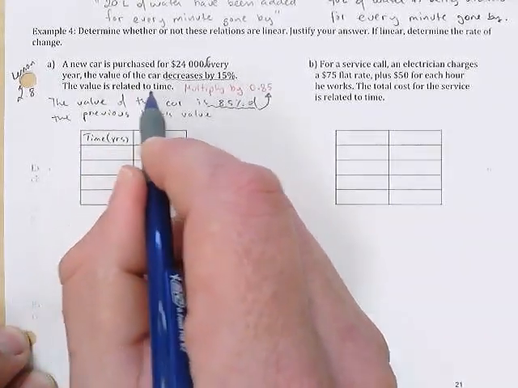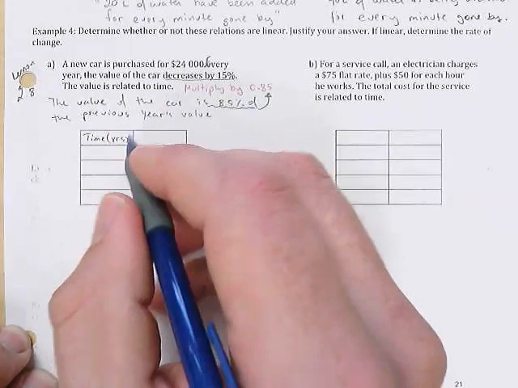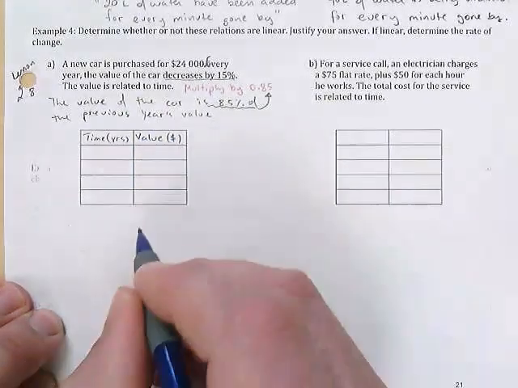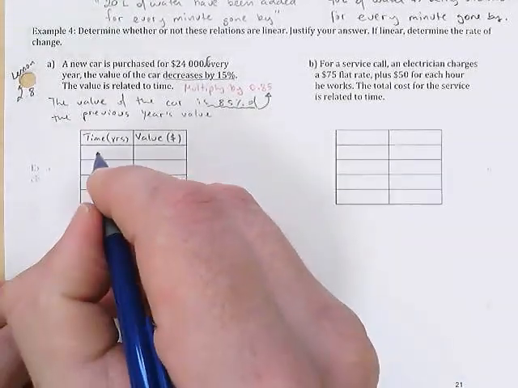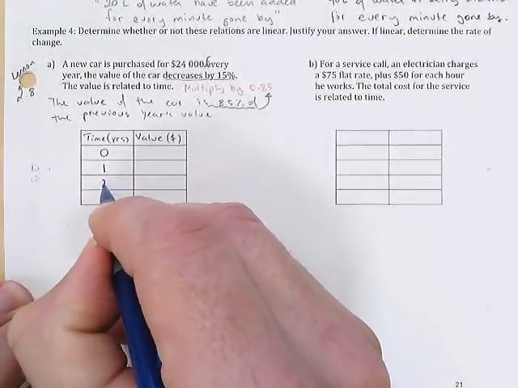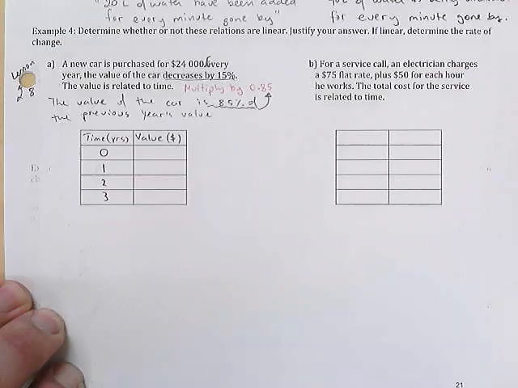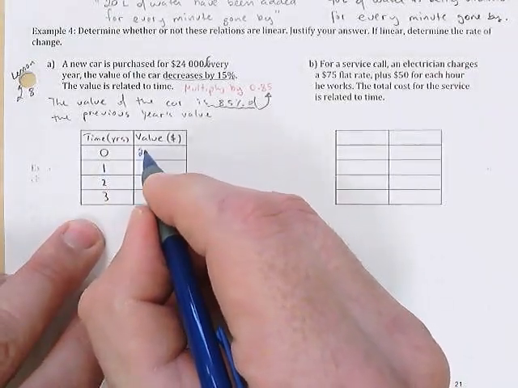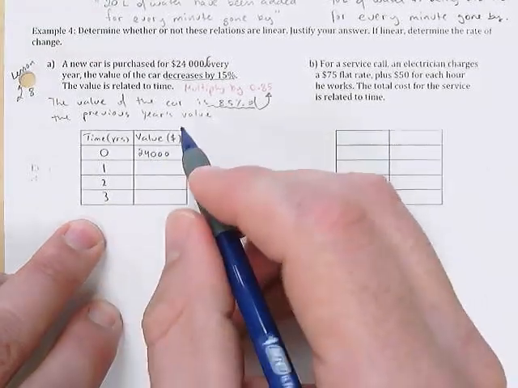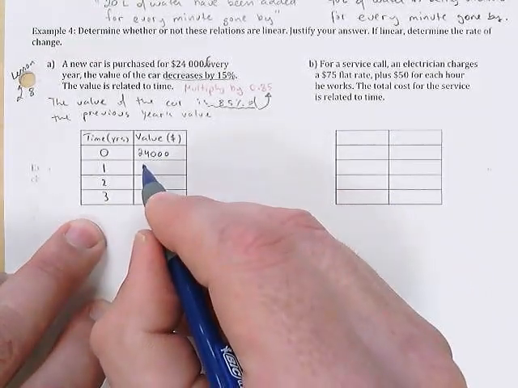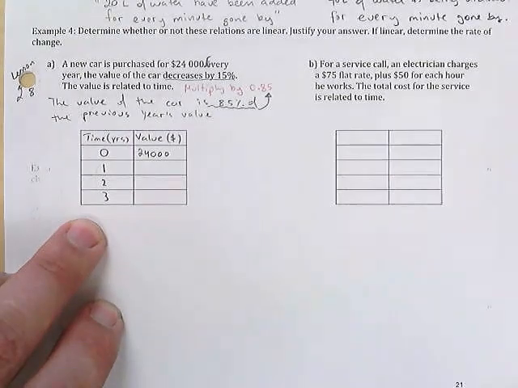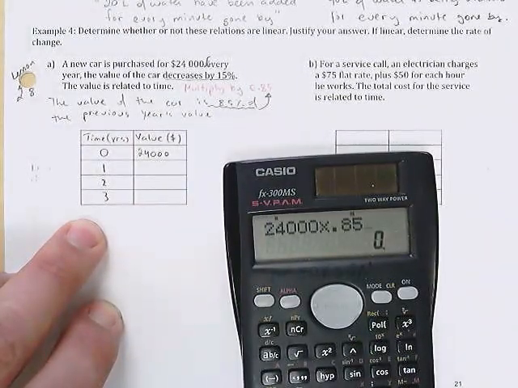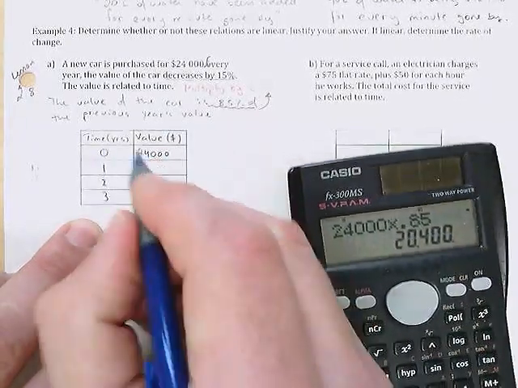The value is related to time, and this is the value, in dollars. So we've got when you buy it, after 1 year, 2 years, 3 years, and so forth. The value when you buy it is 24,000. Then the next year, you go 24,000 times 0.85, you get 20,400.